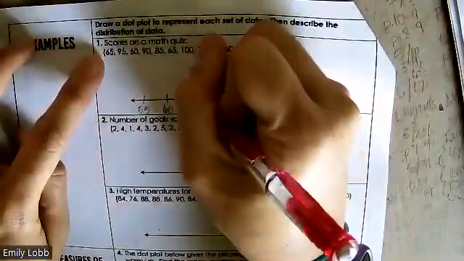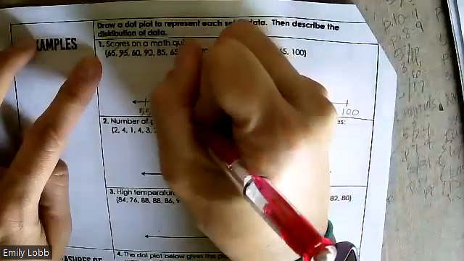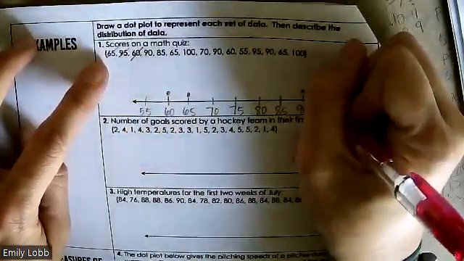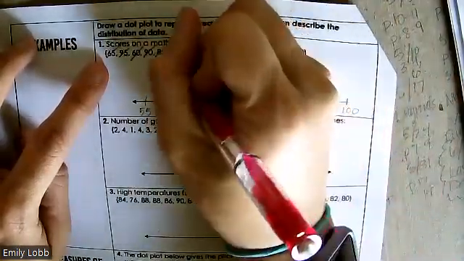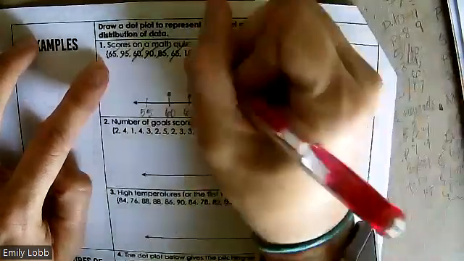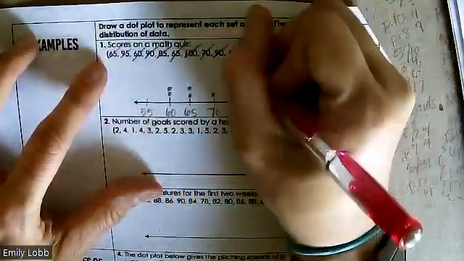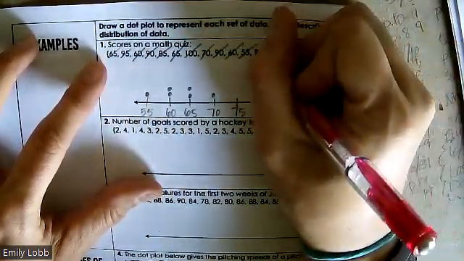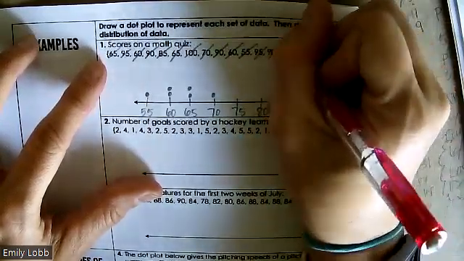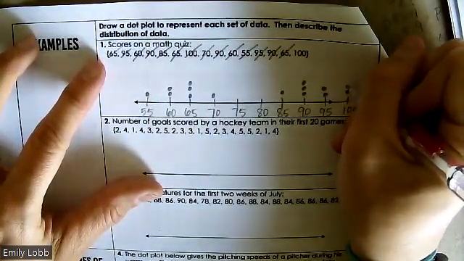So at 65, I'm going to put a dot and I'm going to cross it out. 95, 60, 90, 85, 65, 100, 70, 90, 60, 55, 95, 90, 65, and 100.